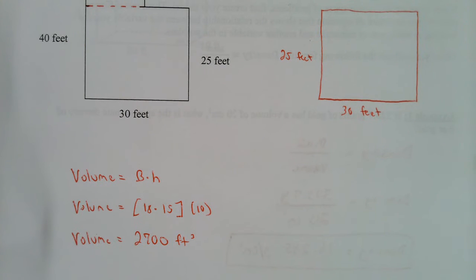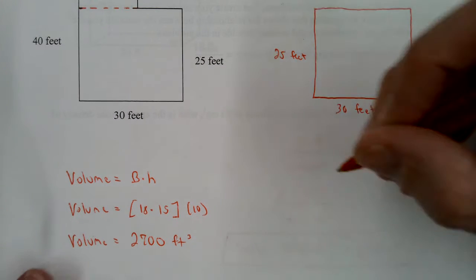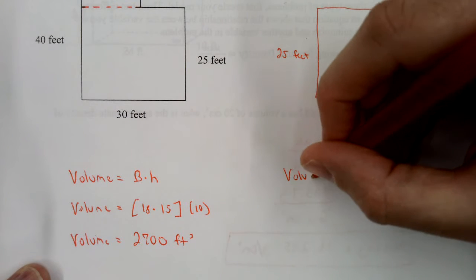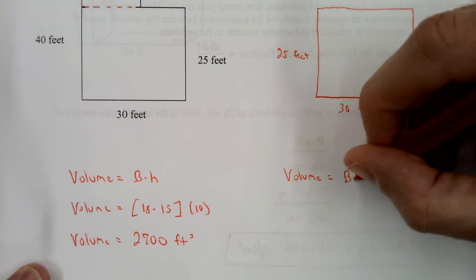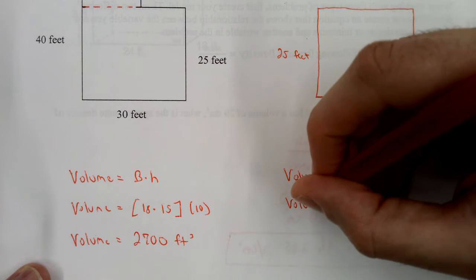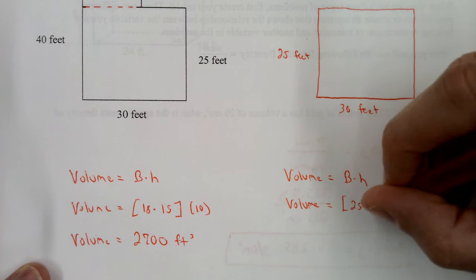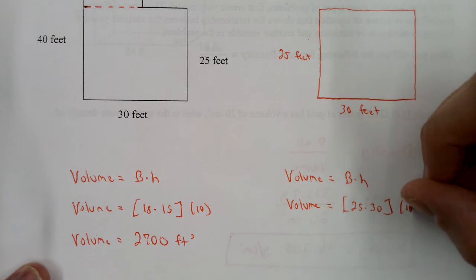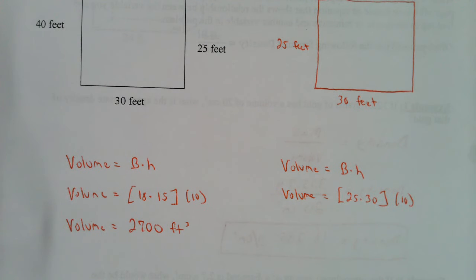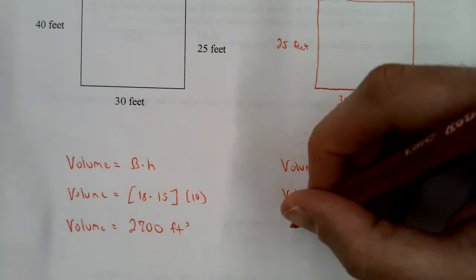The volume of the other part is going to be 25 by 30 by 10. 25 times 30 times 10 is 7,500.